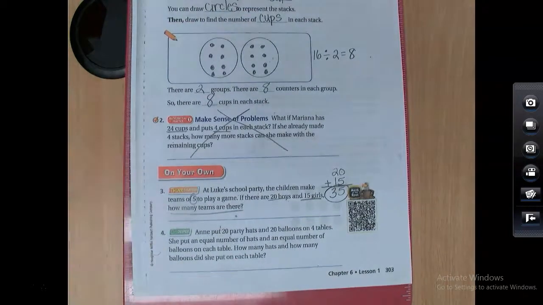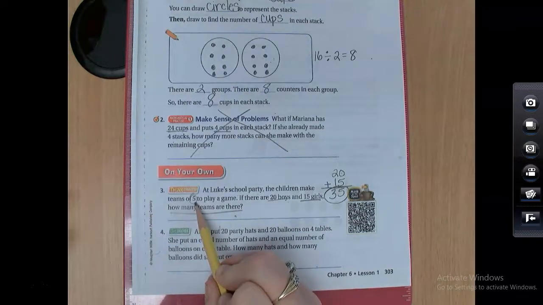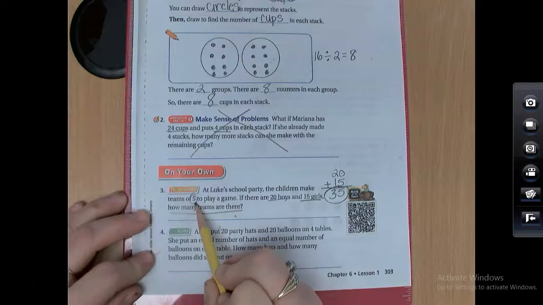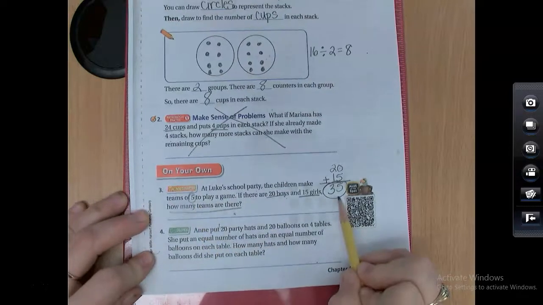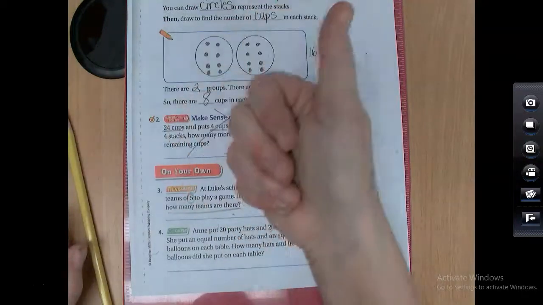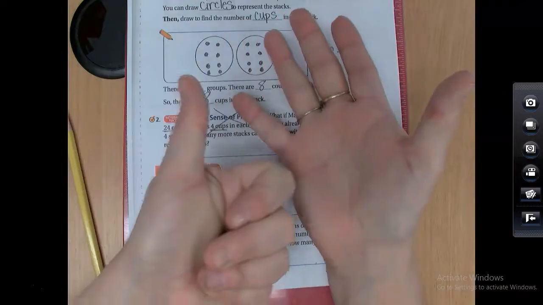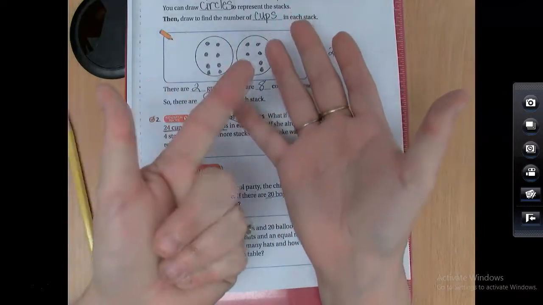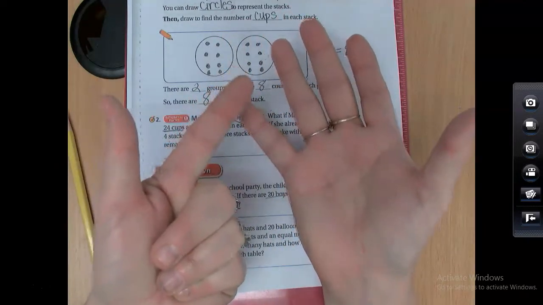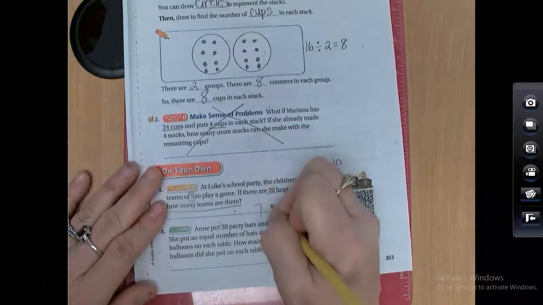Boys and girls, I don't even have to draw counters, and here's why. One of my numbers is a 5. I can count by 5s until I get to 35. So let's try it. 5, 10, 15, 20, 25, 30, 35. Well, how many teams are there going to be? 7. There's 7. So there's going to be 7 teams.